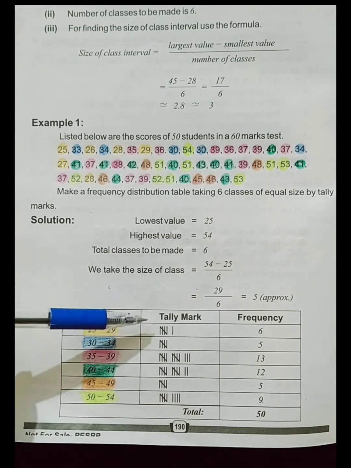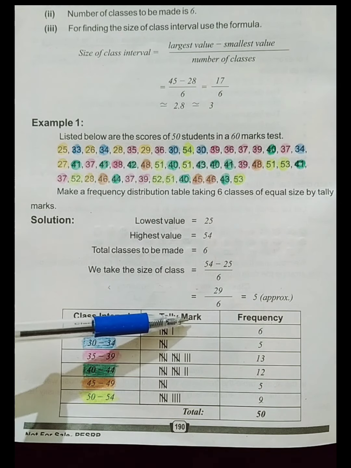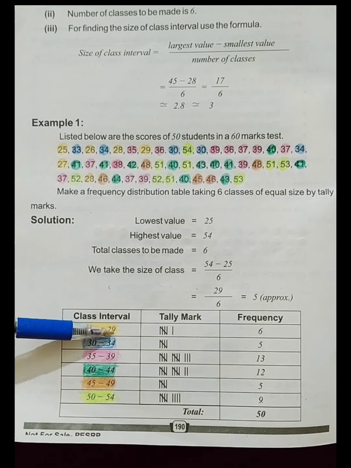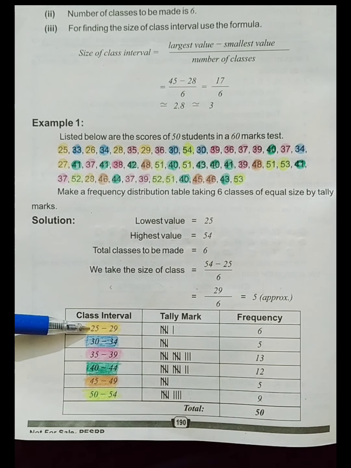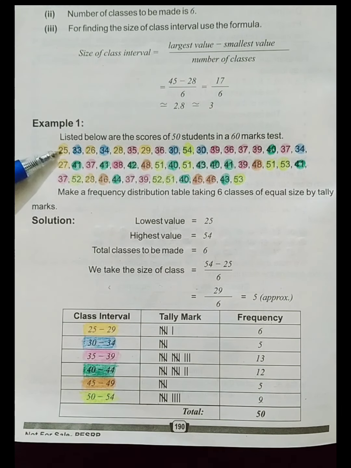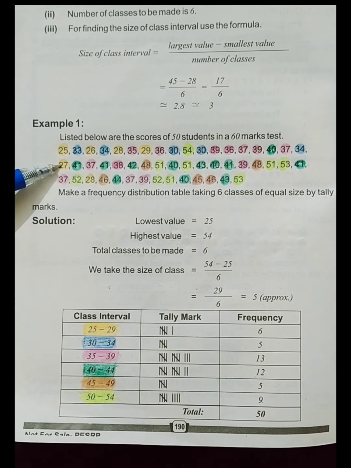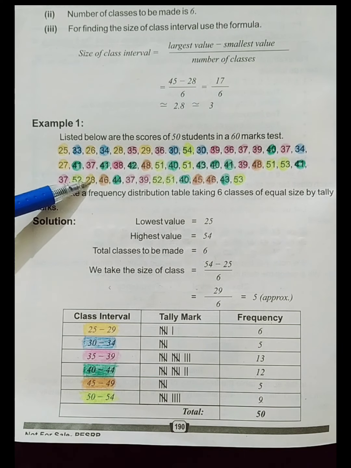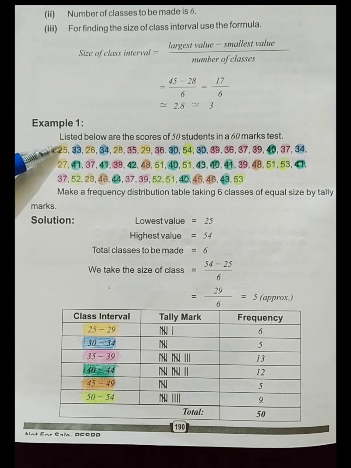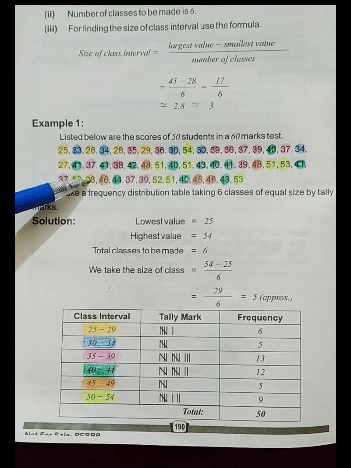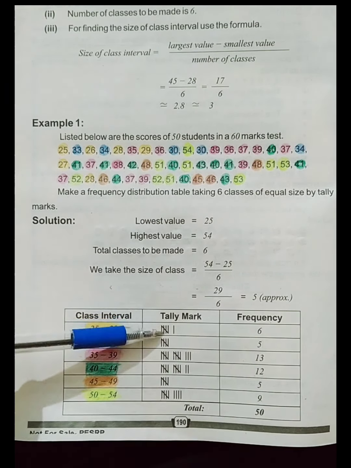To make the frequency, firstly we tally mark. Tally mark means, for 25 to 29, we count the numbers which are between 25 and 29. So 25, 26, 28, 29, 27, then 28. Count the numbers: 1, 2, 3, 4, 5 and 6. Four lines are straight.